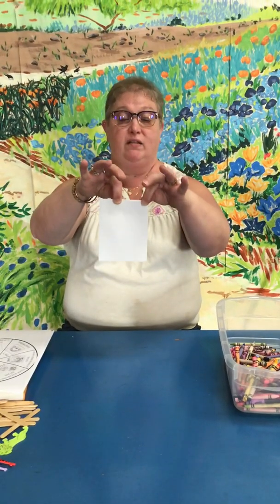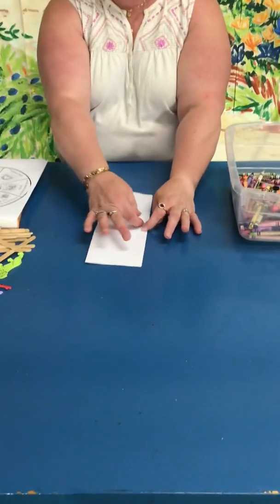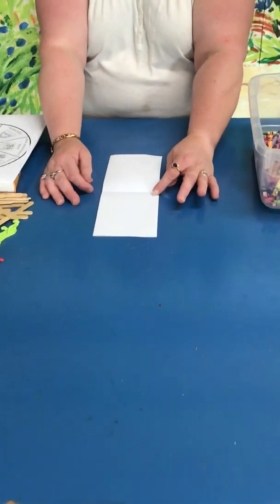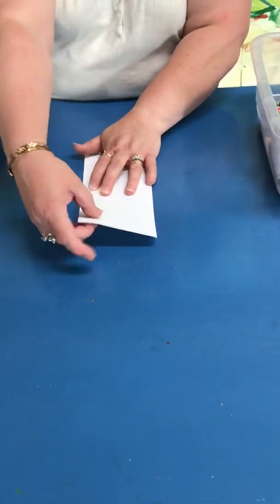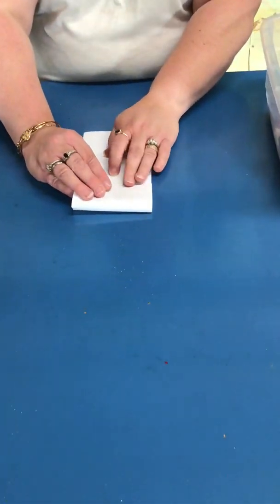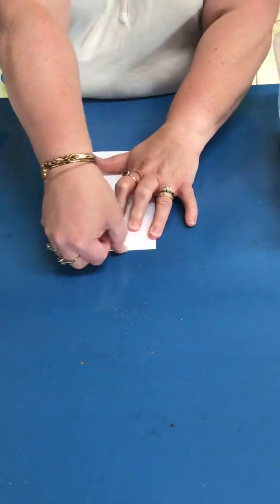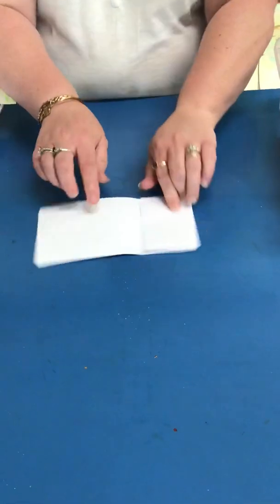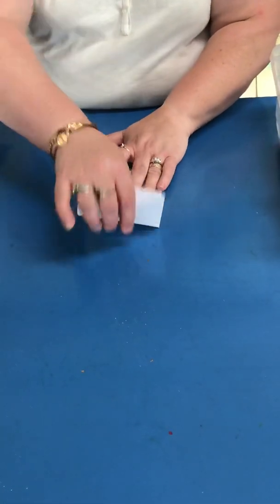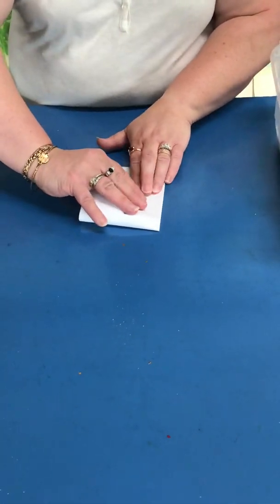You're going to take that paper and fold it down, and you have an even smaller rectangle. Now here's the tricky part. I want you to open up that paper, and you see that crease in the middle? I would like you to take the bottom and the top and fold it just to that middle fold, okay? And you'll see why here in a minute.